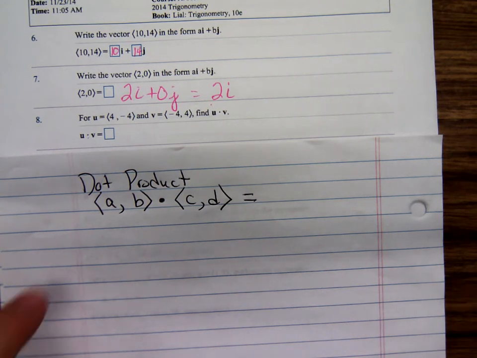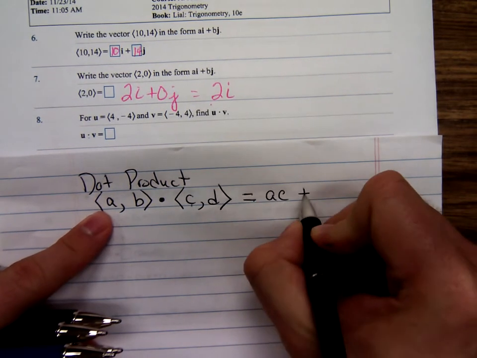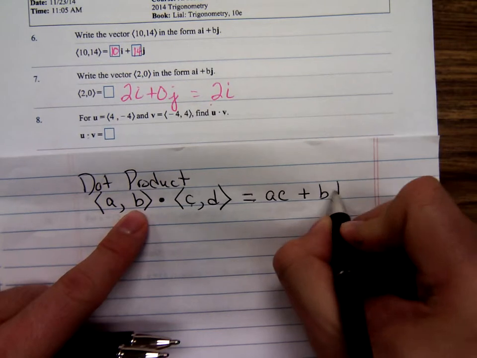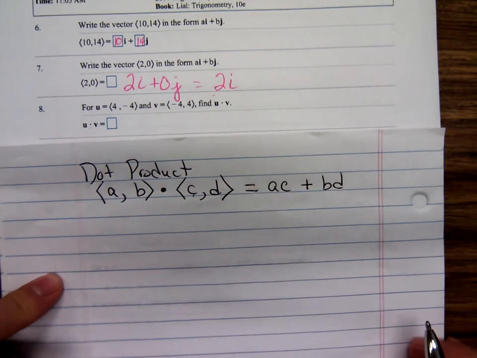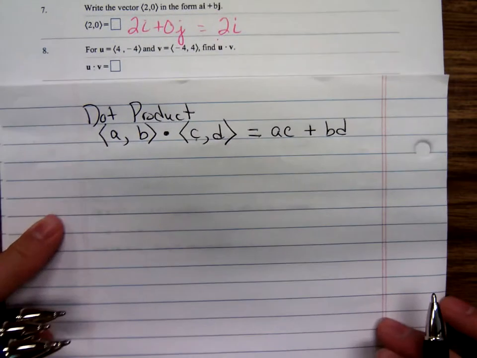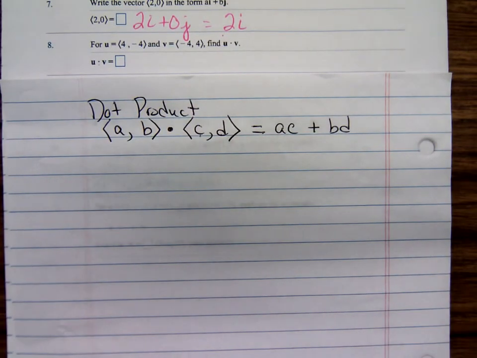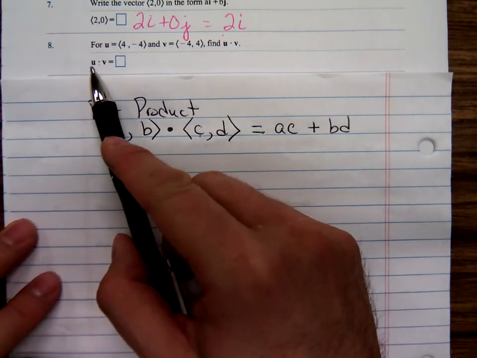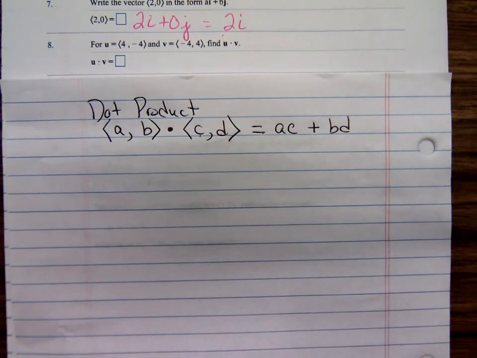A times C plus B times D. So for the dot product, usually when you hear people read this, they'll say U dot V rather than saying times, because usually when you think of times, it's multiplication of scalars.